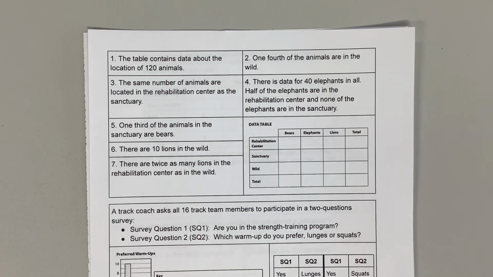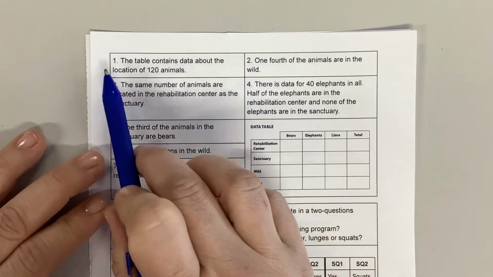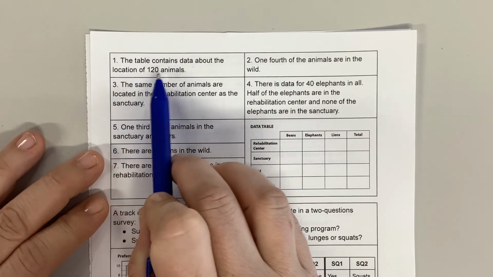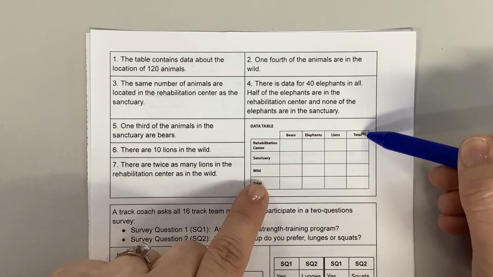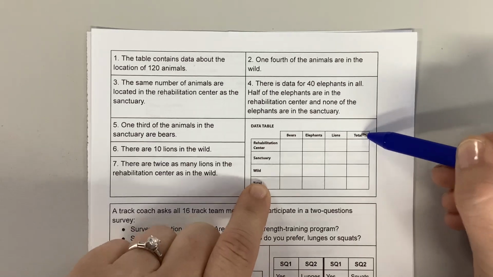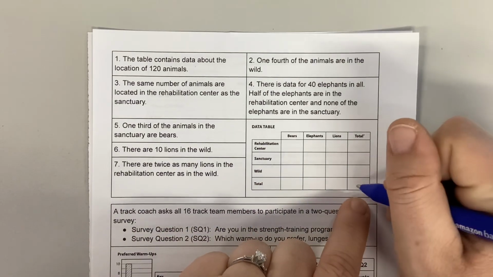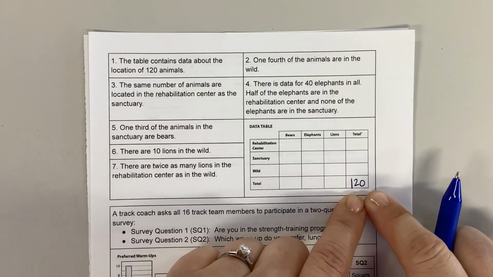Owen, focus. All right, so here we go. The table contains data about the location of 120 animals. Total and total. Where am I going to put 120 animals? Bottom right, where it says total, because that's the total number.